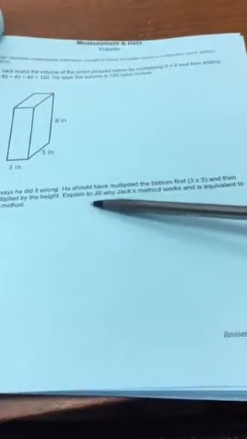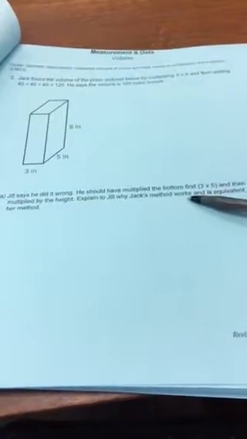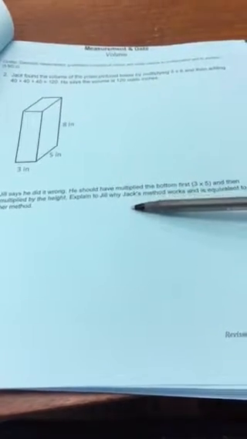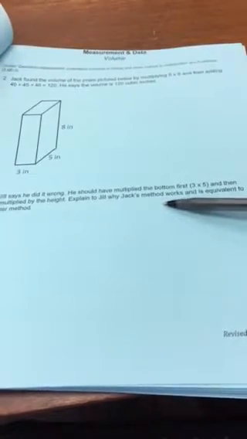So the question for you is, Jill says he did it wrong. He should have multiplied the bottom, 3 times 5, and then multiplied that times the height, 8. Explain to Jill why Jack's method does work, because Jack's method is right, it's just different than the way she did it. So you need to explain in writing why Jack's method does work and it is equivalent to her method.